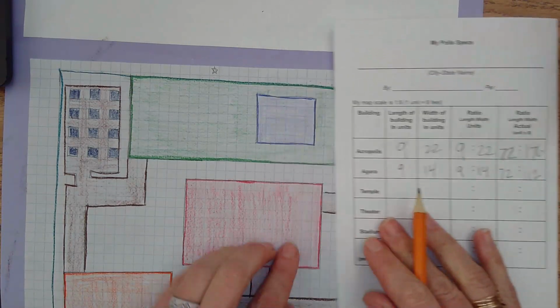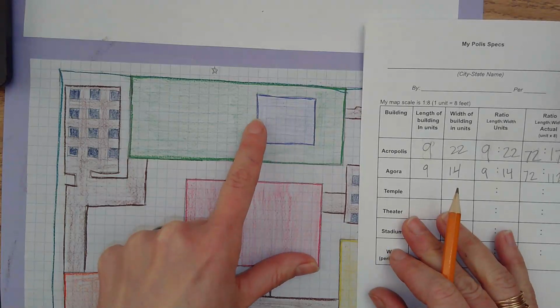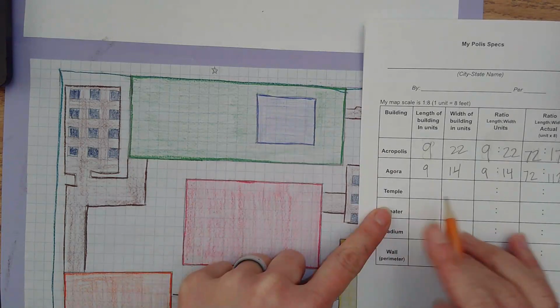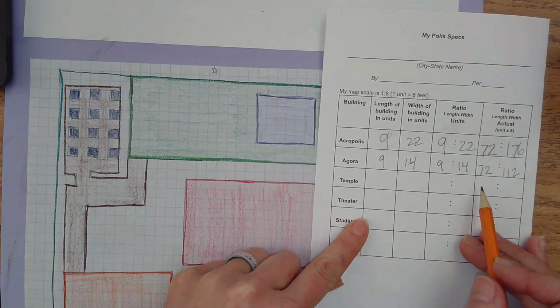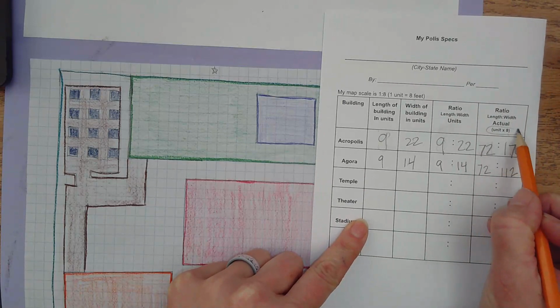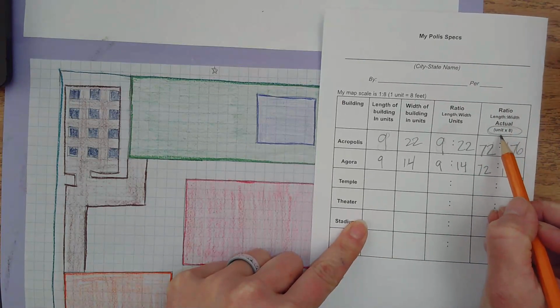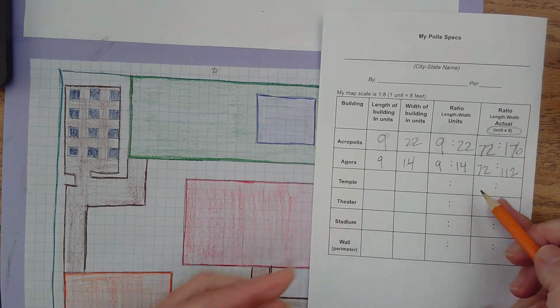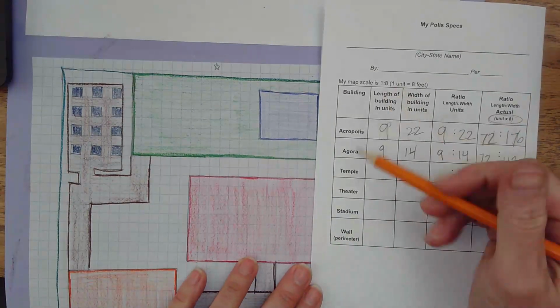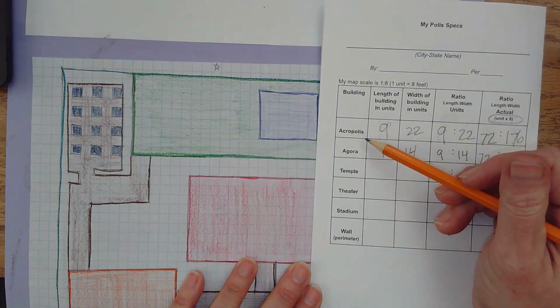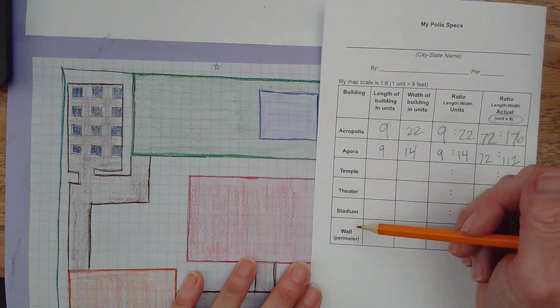Then you'd find the temple. How many units in length? How many in width? Write it as a ratio and then multiply by 8. The units are worth 8 feet each, so we multiply everything by 8. Notice we're only doing it for 6 items. We're not calculating for roads or for homes.